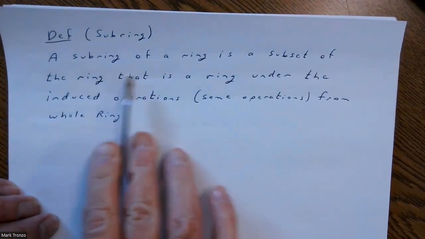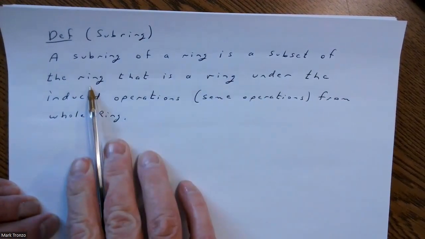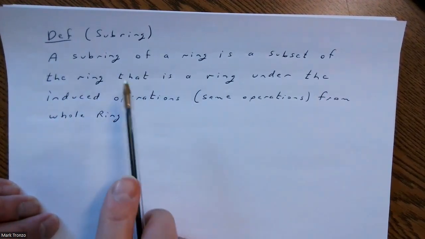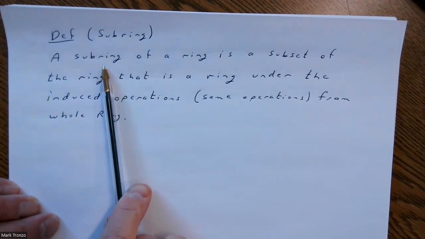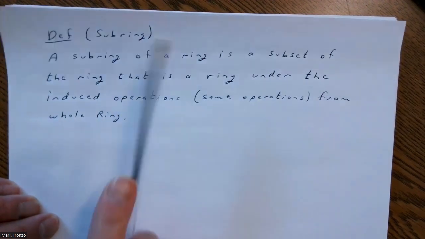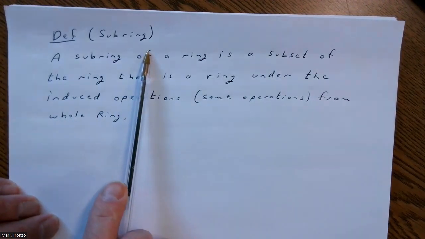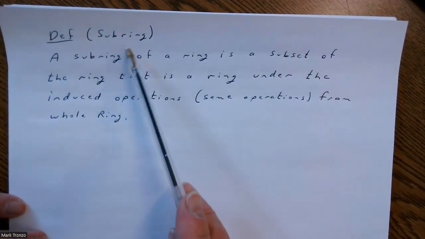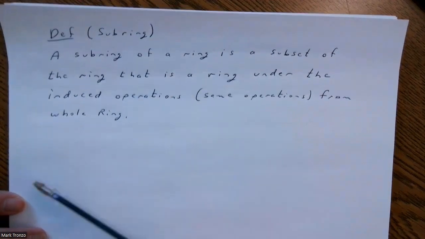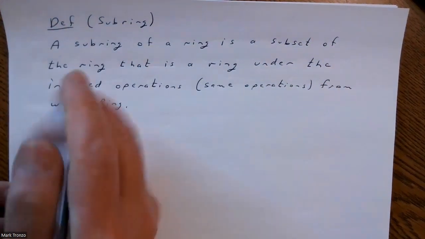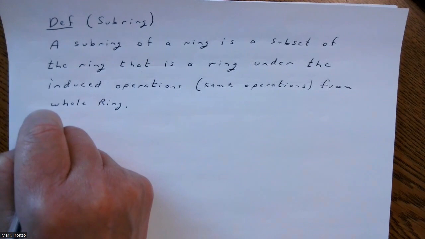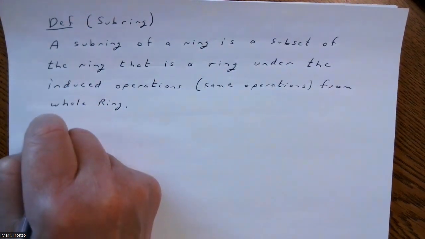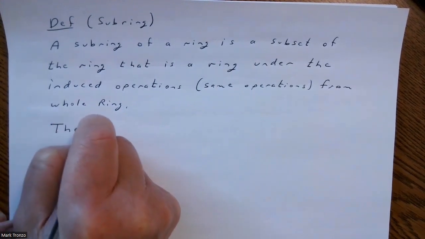Again, a subring of a ring is a subset of a ring that is a ring under the same operation base, just like we had for groups. Again, like I said, sometimes you can identify something to be a ring, and it may be a subring of something else, and you don't necessarily have to say it. But if you know that it's a subring, it's just sometimes helpful. And then, of course, just like before, we have a subring test. And so this is a theorem.